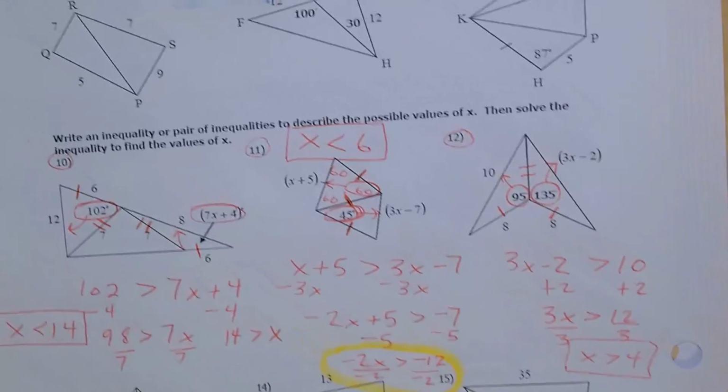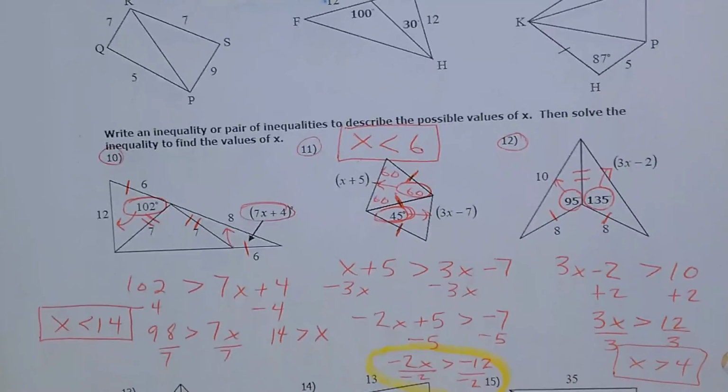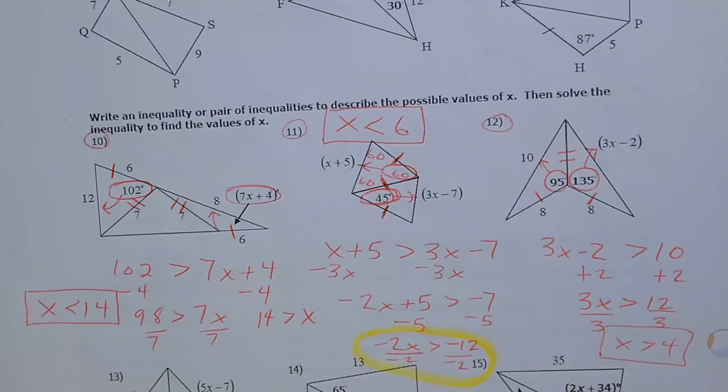Okay, so the ones we skipped, I want you to go back and try, and then you will check them with the answer key online.